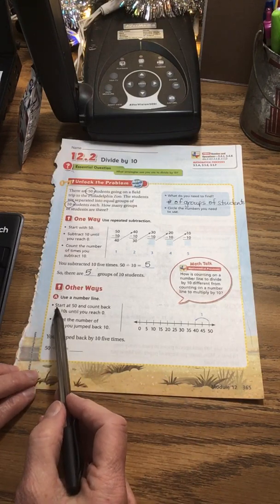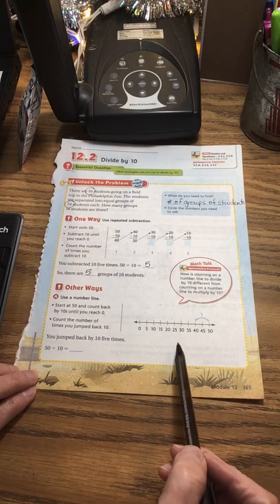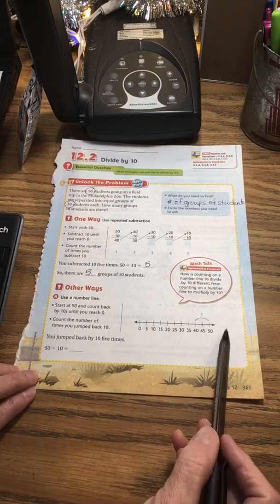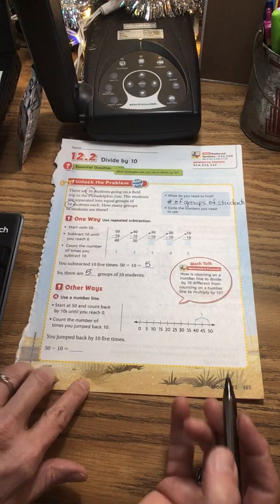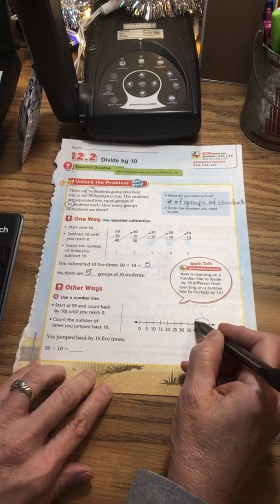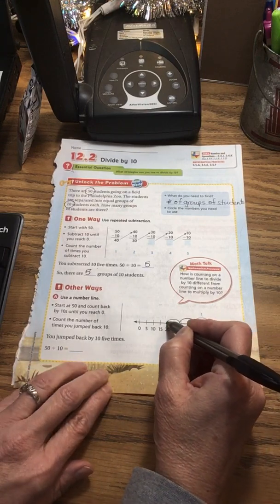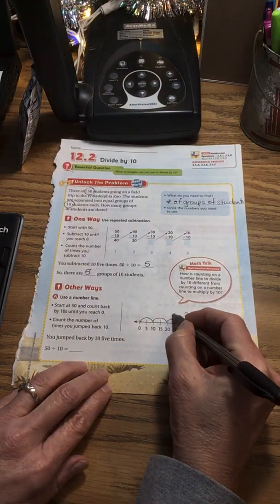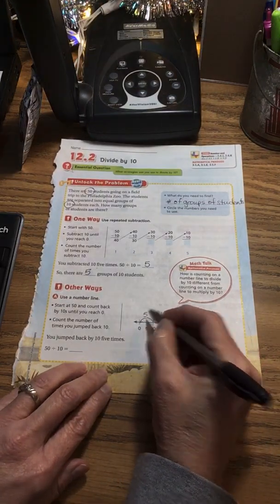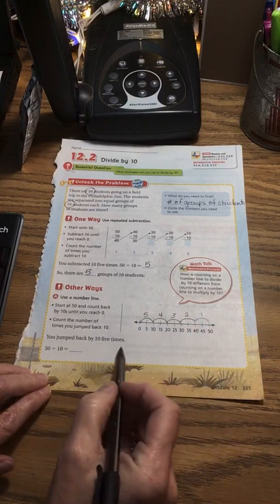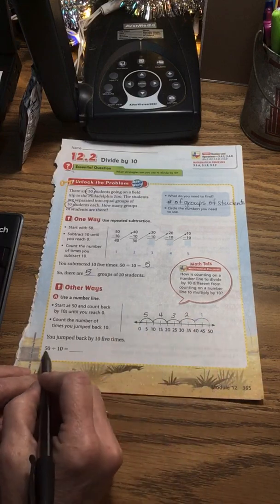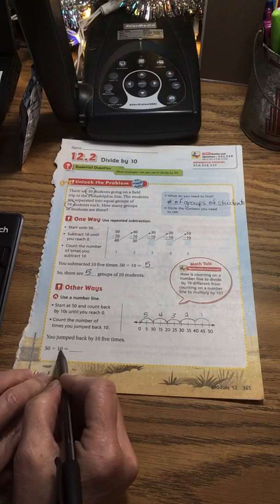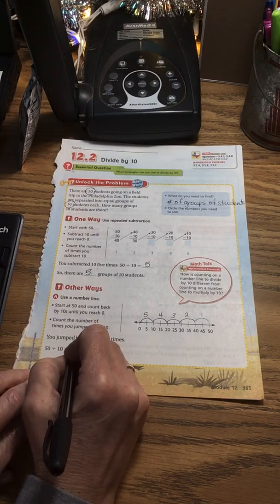Okay, so another way that you could do it is by using a number line. You can start at 50 and count back by 10s until you reach 0. So 50 to 40, 40 to 30, 30 to 20, 20 to 10, 10 to 0. That's 1, 2, 3, 4, 5. There are 5 times that you jump back. So 50 divided into groups of 10 is 5.